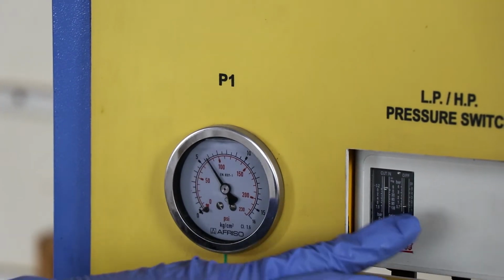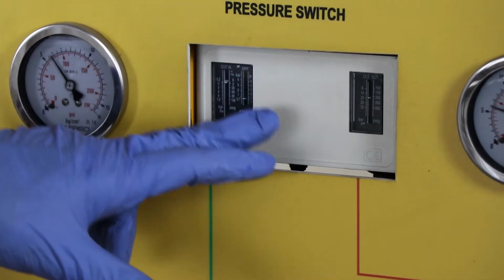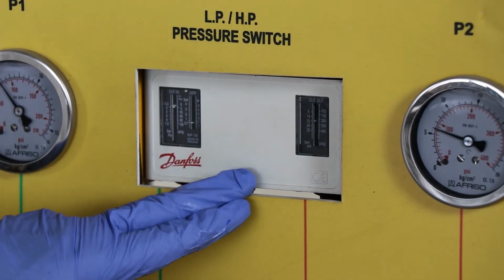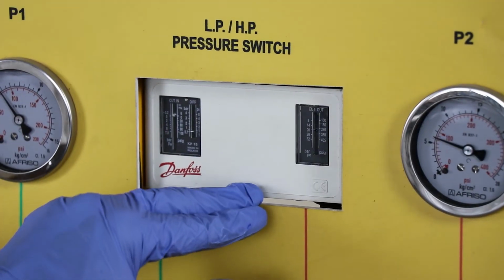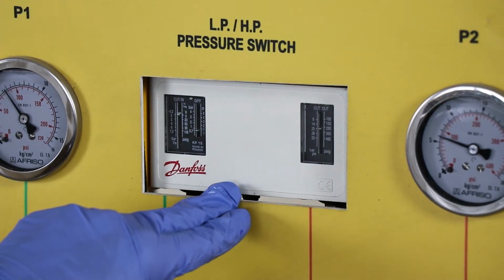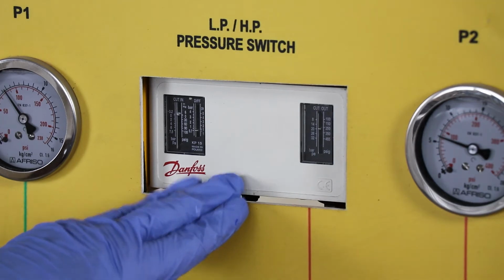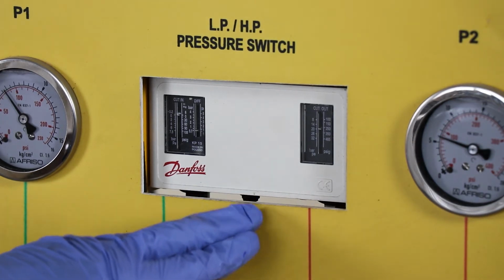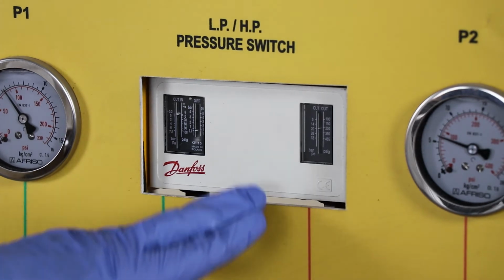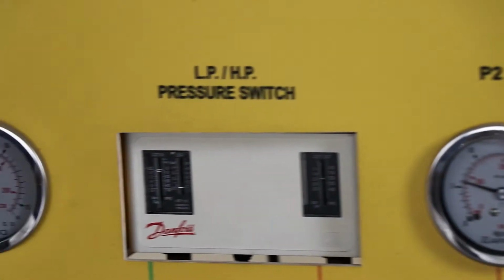Now this is the cutoff, the LP and HP pressure switch, low pressure and high pressure switch of the compressor, which is giving the value of the low pressure and high pressure inside the compressor. It is a safety device, which is used if the pressure exceeds beyond a safe limit, then it causes the initiation of the cutoff.